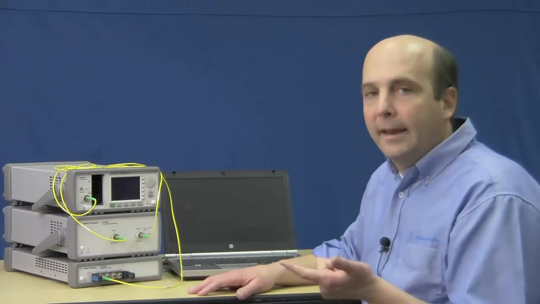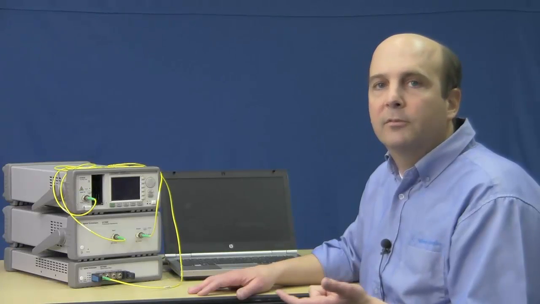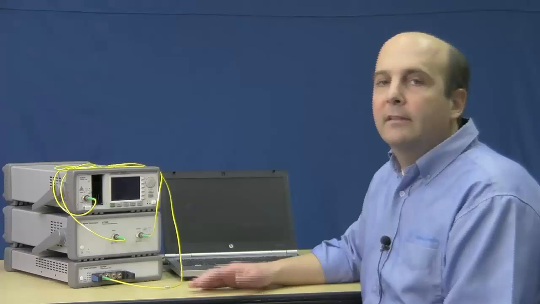During the course of the video, I'd like to show you how to download the software that's required to run the measurement, how to connect to the instruments that we're using to perform the measurement, how to make a measurement, and then finally how to analyze the data.